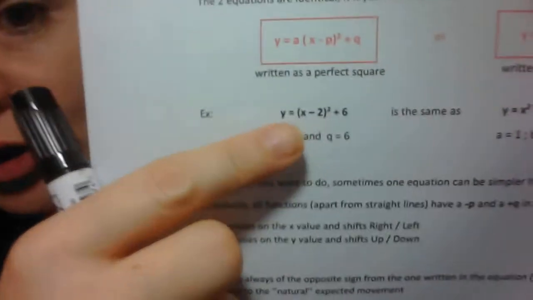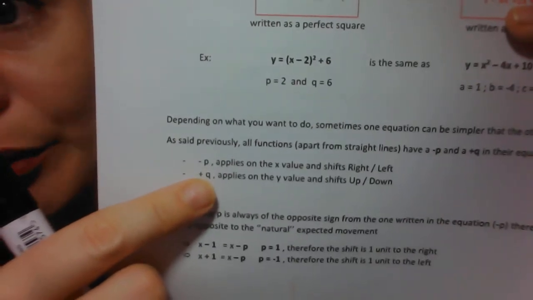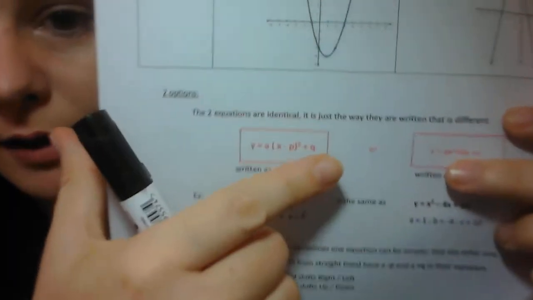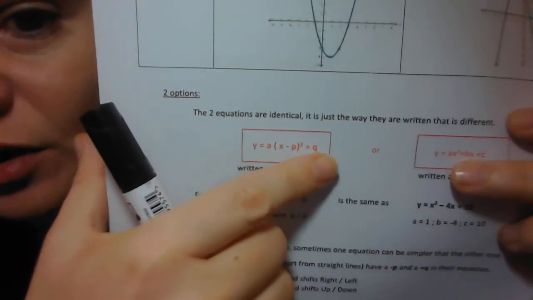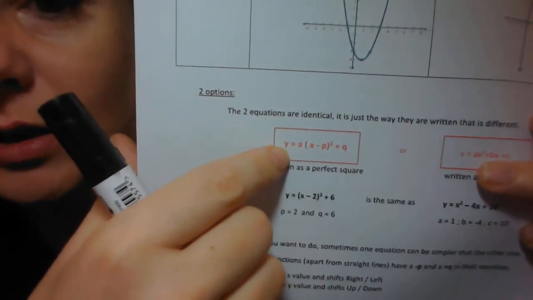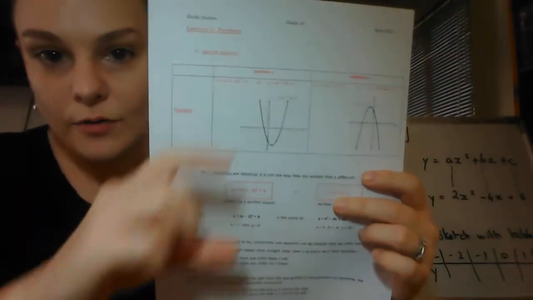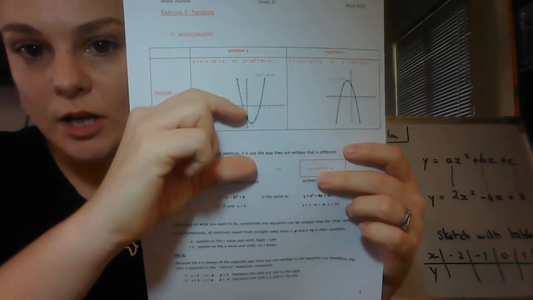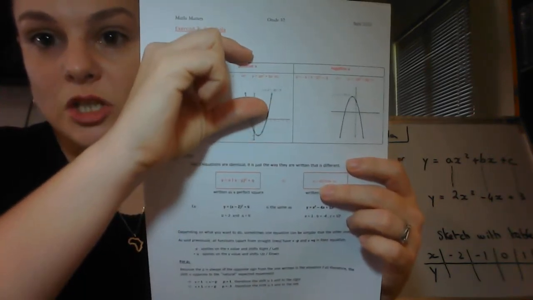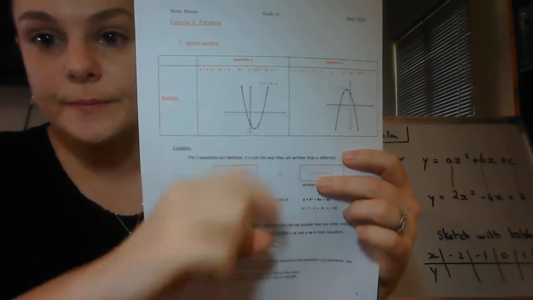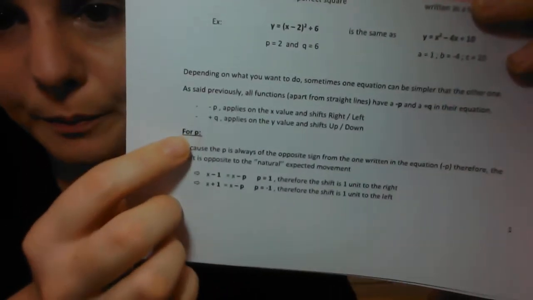Then we have the q value, and the q is the one shifting up or down. As you can see, the q value is last in the equation, so it applies on the full equation, so that applies on the y value. And if you change the y value of a graph, you're going to change on the y-axis, so it's going to change your graph and shift it up or down. Alright, so let's look in detail at the effect for p.